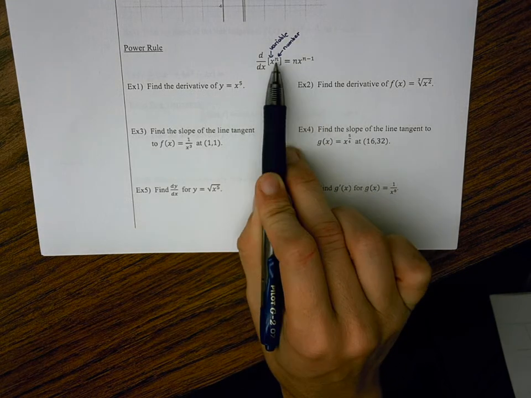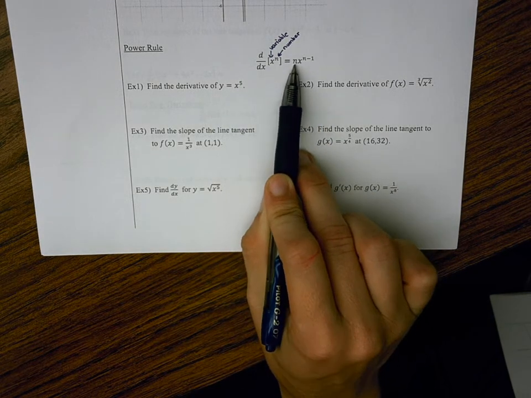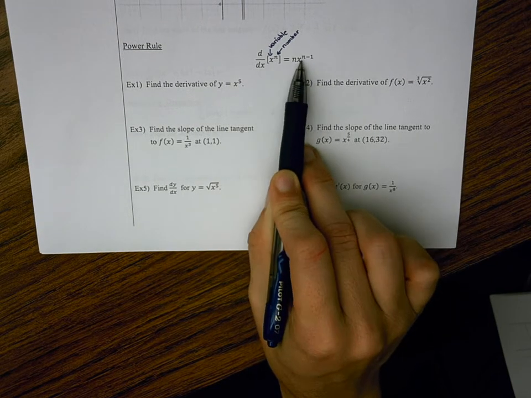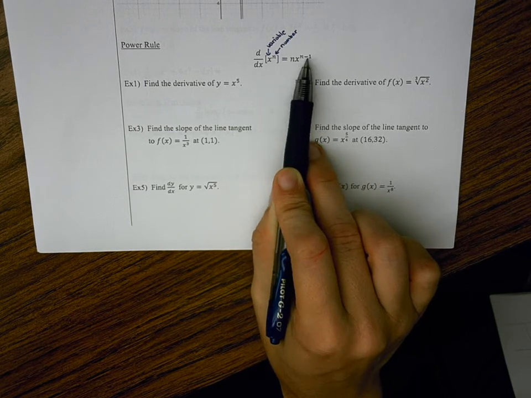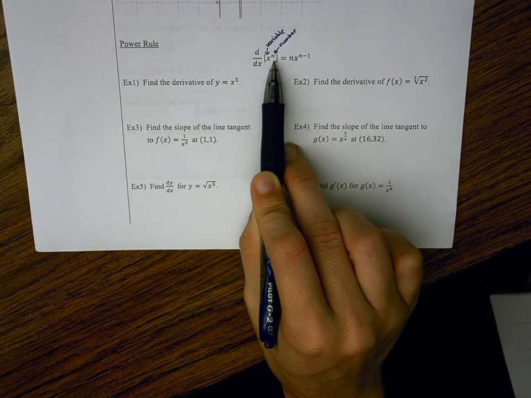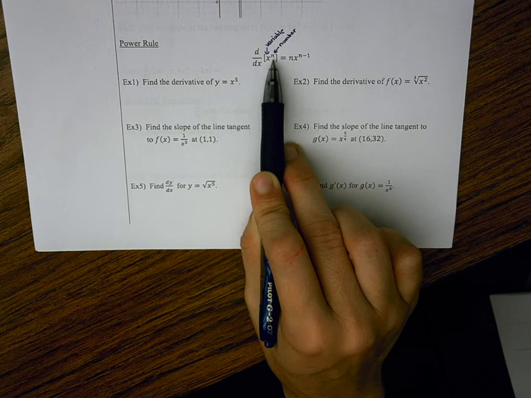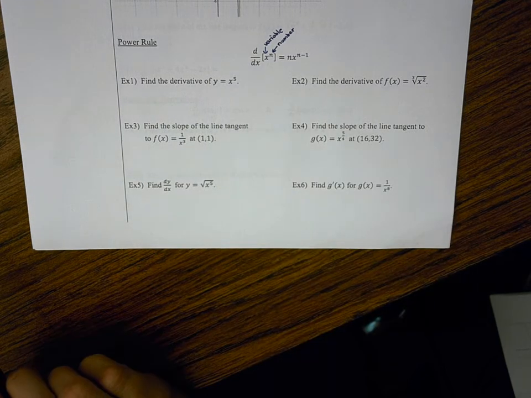This number that's up in your exponent is going to come down as a coefficient. Your variable base is going to stay the same. And you're going to subtract 1 from your original exponent. So the n that was originally here is going to be n minus 1 in your exponent.